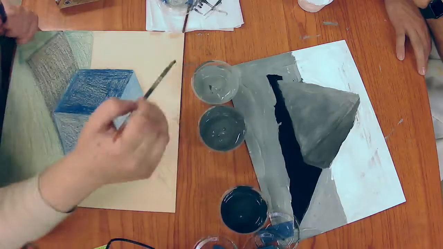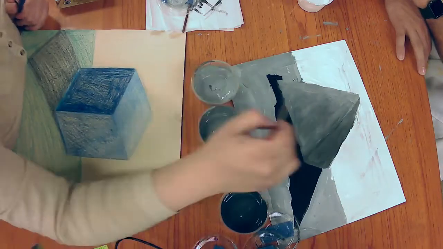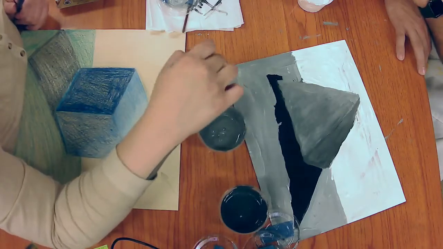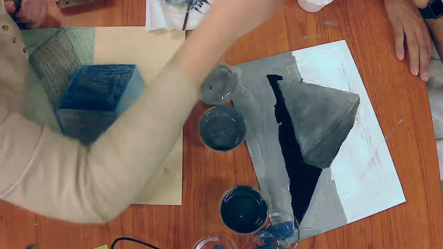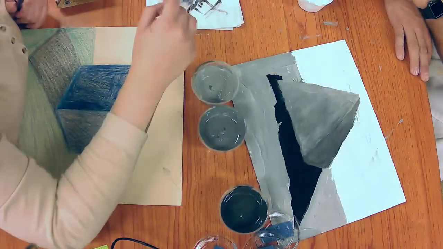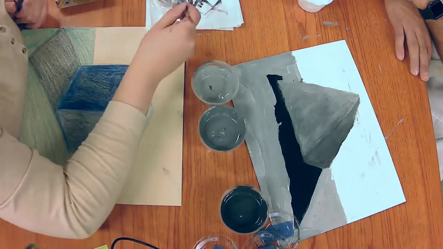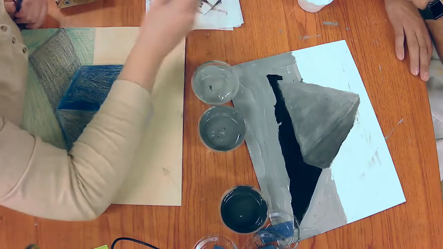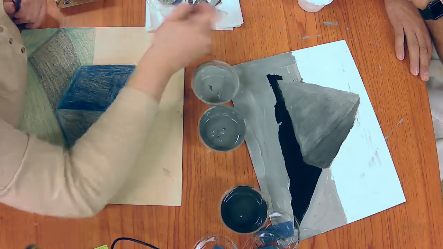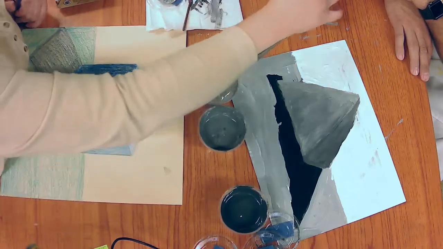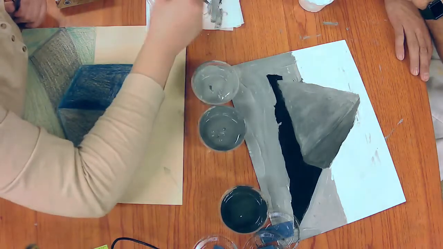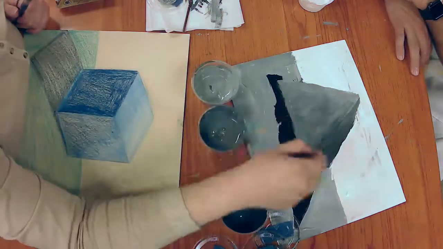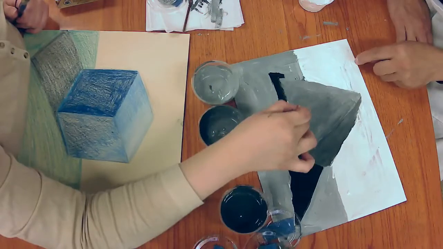Oh, let's add a little reflected light on here. So I'm going to take this light gray color and just a little bit of that white. Oh boy. I think I messed up. Got a lot of color on this brush. Let me wipe it off a little bit. And let's see, let's add it right here.